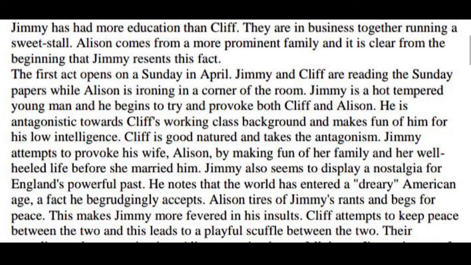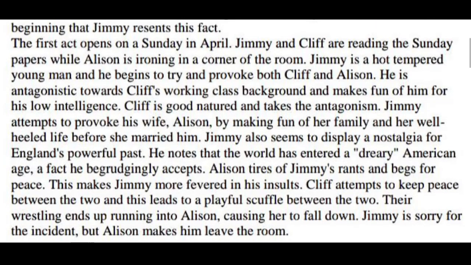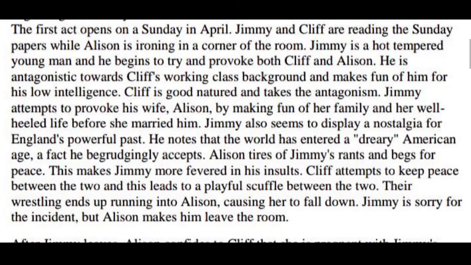They are in business together, running a sweet stall. Alison comes from a more prominent family, and it is clear from the beginning that Jimmy resents this fact. The first act opens on a Sunday in April. Jimmy and Cliff are reading the Sunday paper while Alison is ironing in a corner of the room.